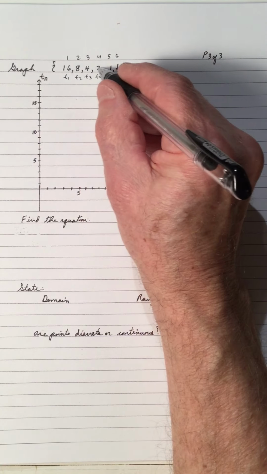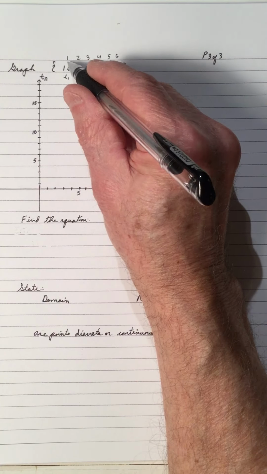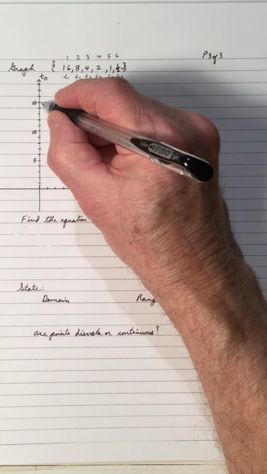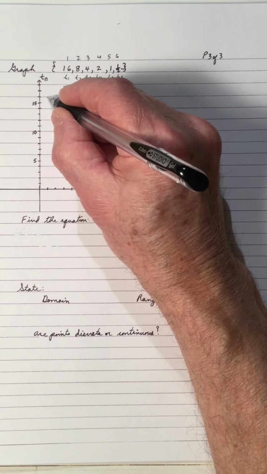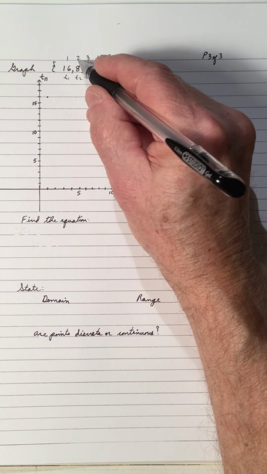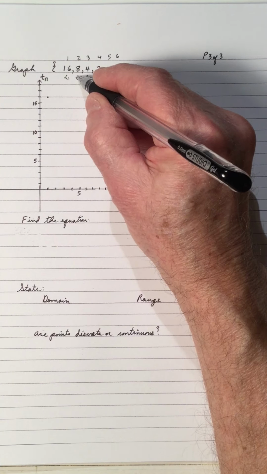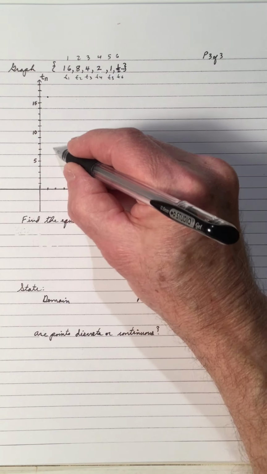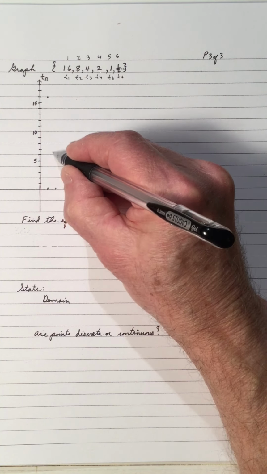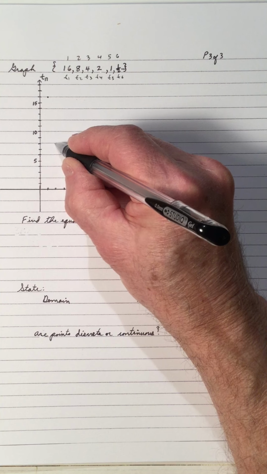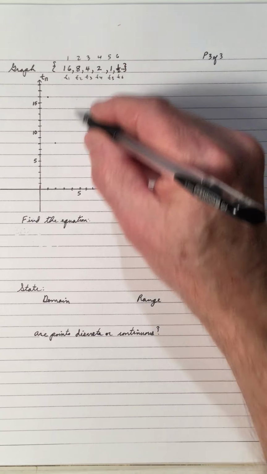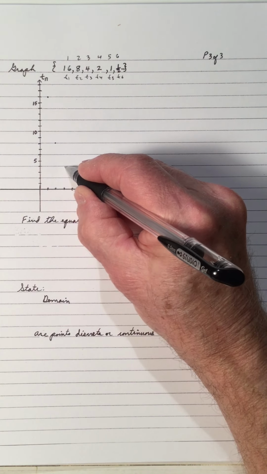But notice it's going down. So when you got a 1, you have a 16. So there's 16 right here. And when you have T2 or n is 2, you have an 8. 2 gives you an 8. And again, I'm just eyeballing it. And 3 gives me a 4 right here.